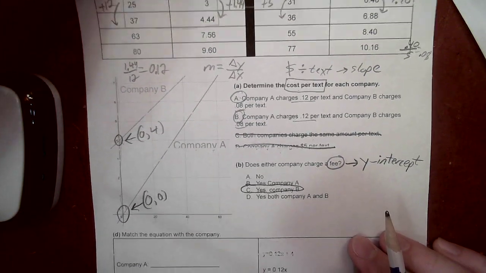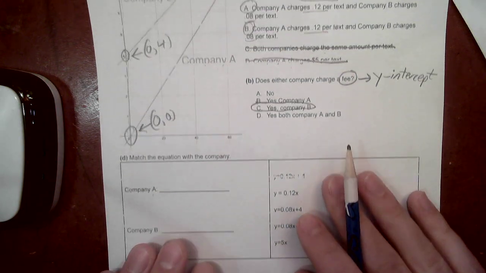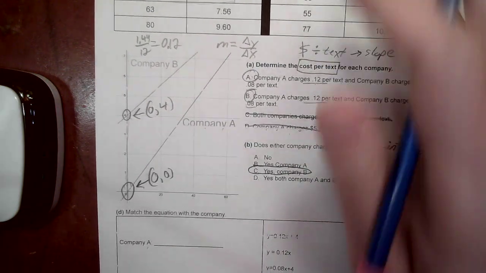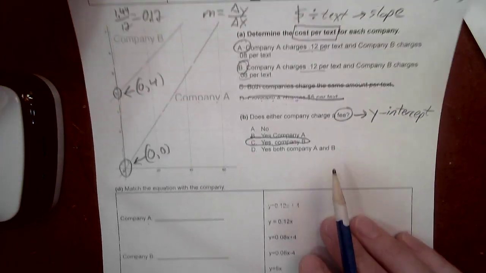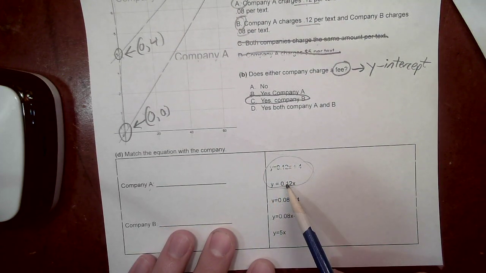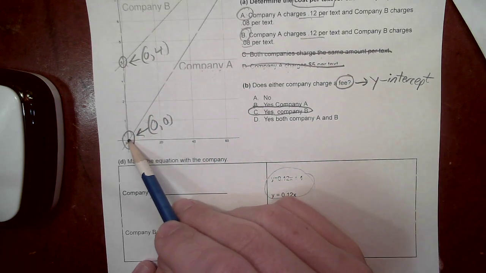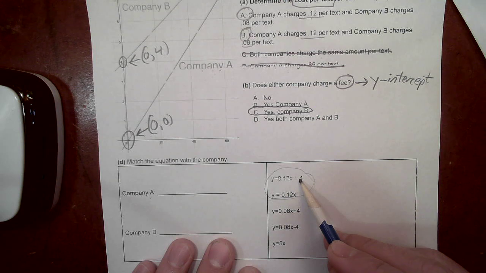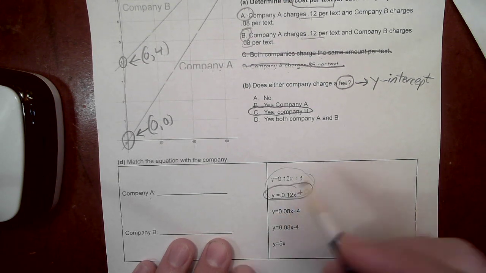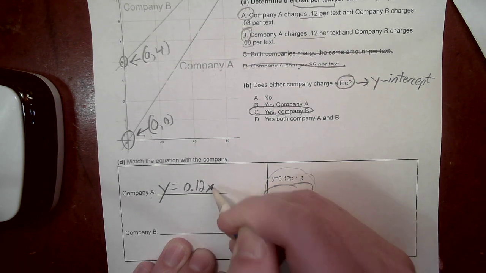All right, now we got to match the equations. So remember, company A has the slope of 12 cents. So really for company A, I have two choices. I only have those first two as choices. So it's got to be one of these two. This is what I'm thinking. Now my graph shows me company A is right here. They start at 0, so this plus 4 doesn't make sense for them. This is like a plus 0. So this is the one that works for them. Y equals 0.12x.